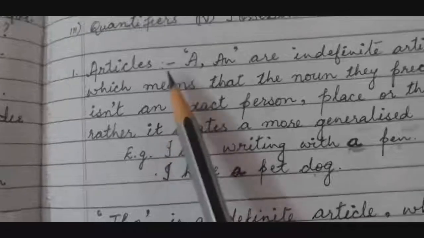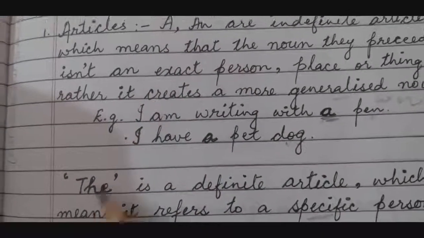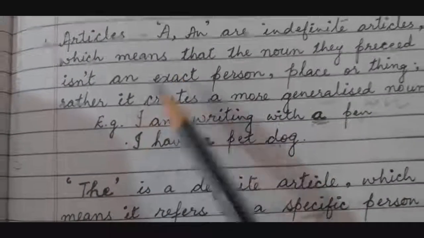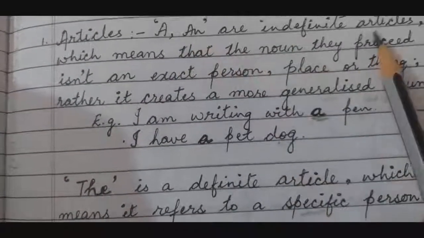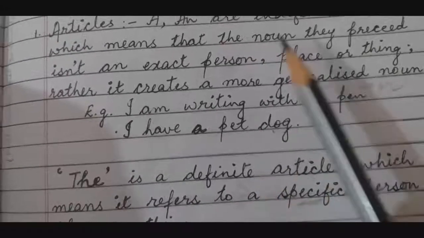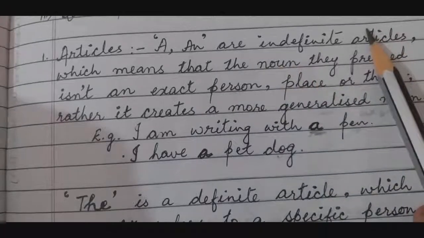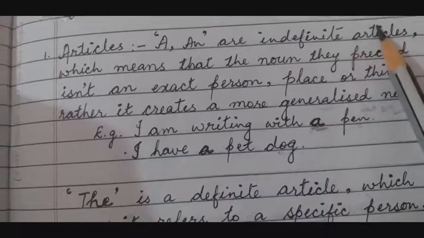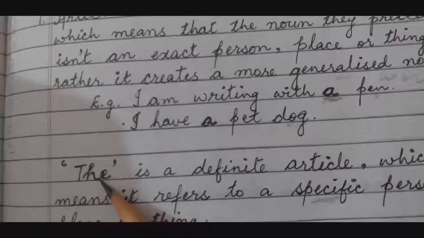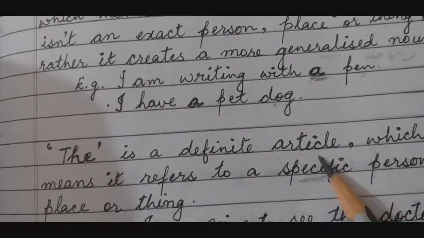So in articles, let me recap it. Articles are a, an, and the. But a and an are indefinite articles and the is a definite article, which means a and an can be used for any common person, place or thing, whereas the is used for a specific person, place or thing.